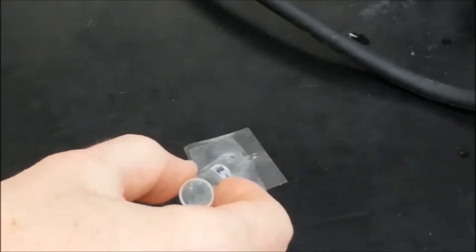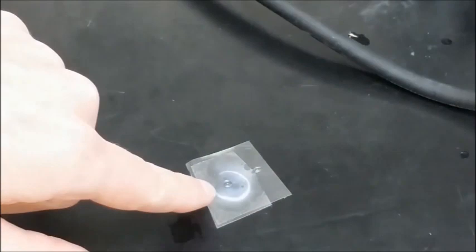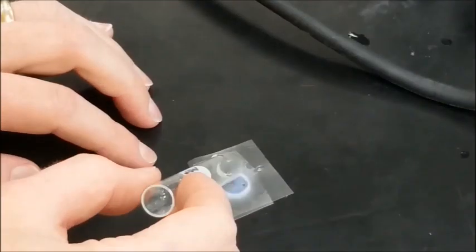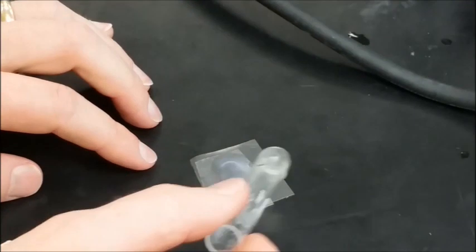Probably go ahead and heat that up and we'll get our color scheme back. You can see a kind of ring of color right there. It's like a bluish silver with a little hint of rainbow.